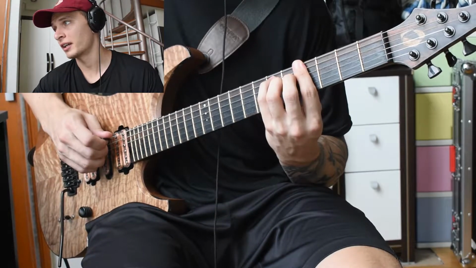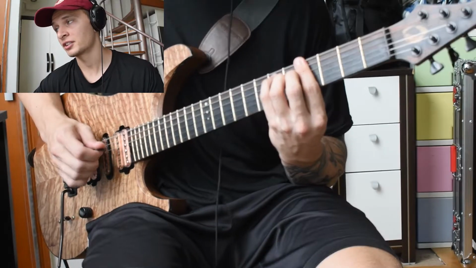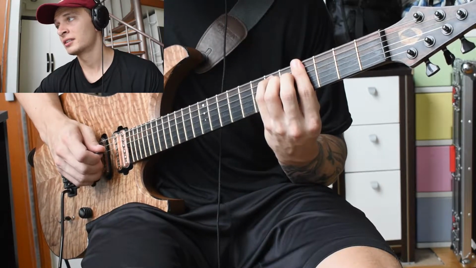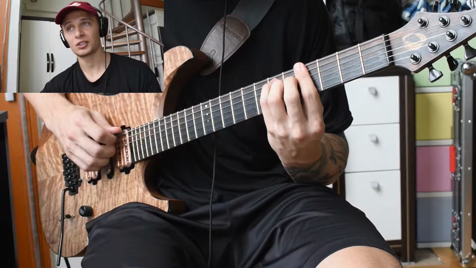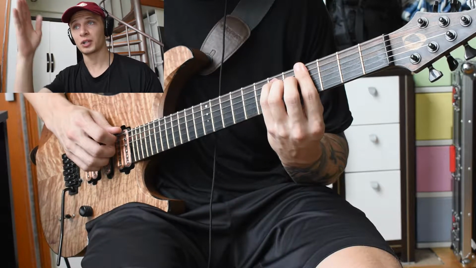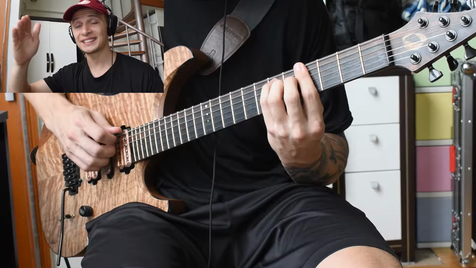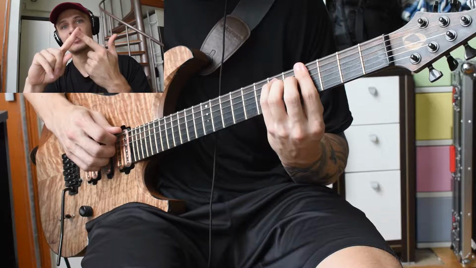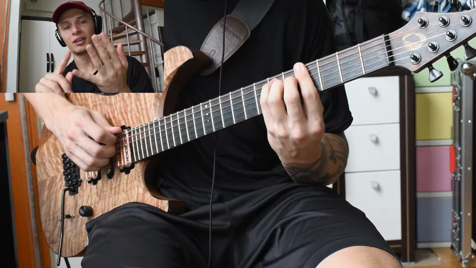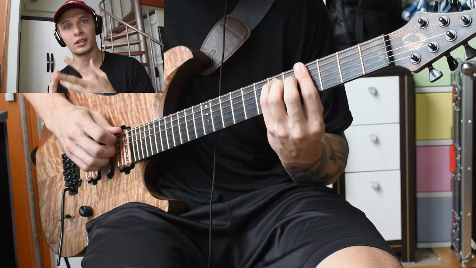1, 5, 7, 3. That's 1, 5, 7, 3. That was 7, 3, 5, 1. So like a drop 2, you drop the second interval ascending and you throw it up an octave. So it's not 7, 1, 3, 5. It's 7, drop that, and you have 3, 5, 1 up top, okay?